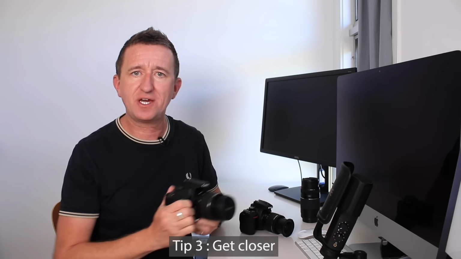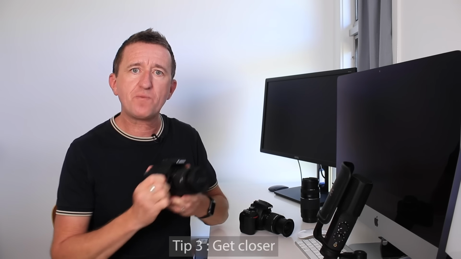Tip number 1 was open the aperture up nice and wide. Tip number 2 was zoom in with the lens or extend the focal length. But what about tip number 3? Tip number 3 is actually the easiest of the lot. Bring your camera closer to the subject. The closer you bring your camera to the subject, the more shallow the depth of field or the blurrier the background will be.